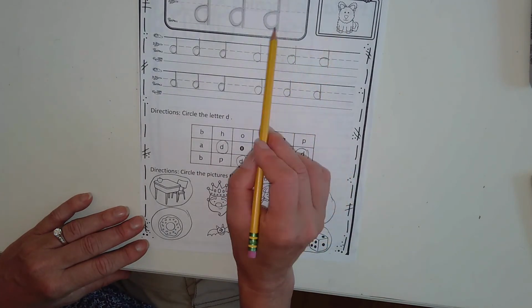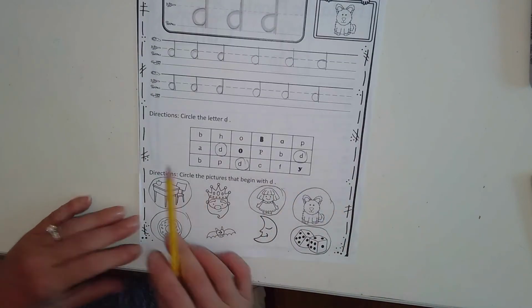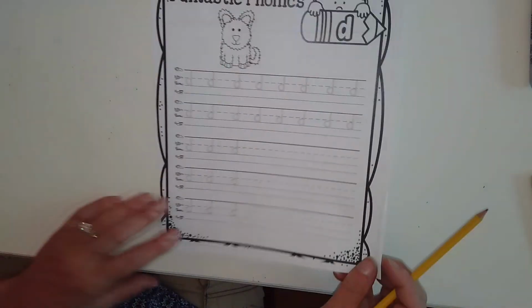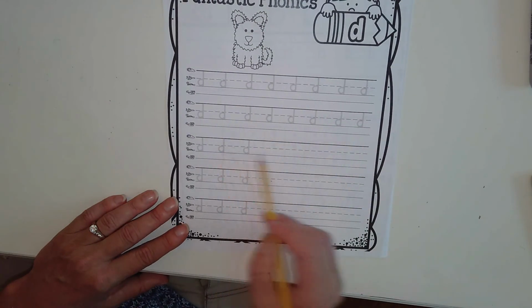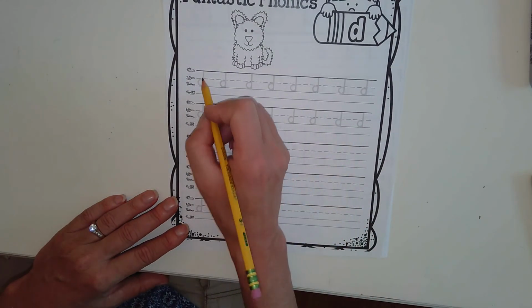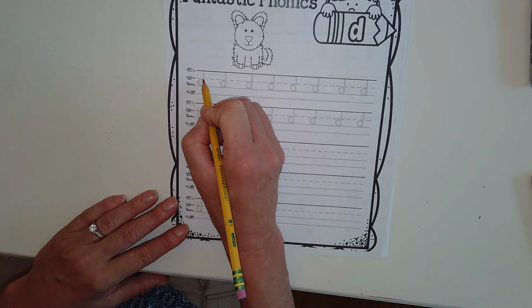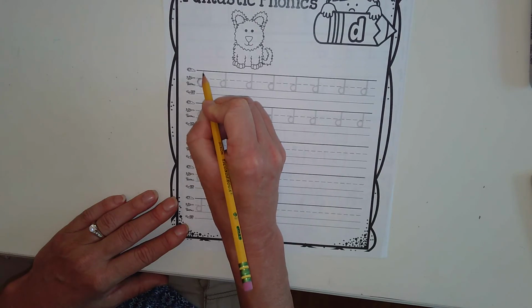Turn your paper over and you're going to practice making your D's, both tracing and by yourself. Make sure when you're making your D's to start on the plain line, circle around, up to the sky, and then back down to the grass. All right, have fun practicing.